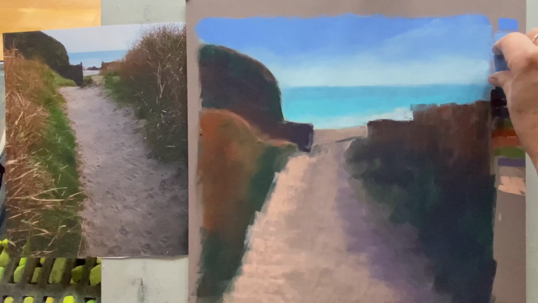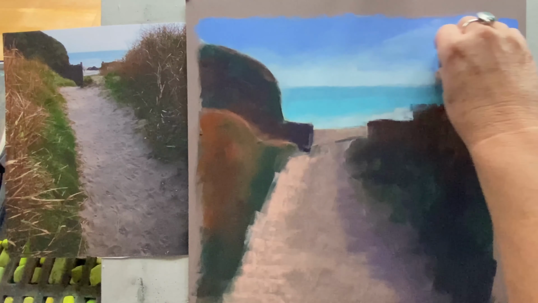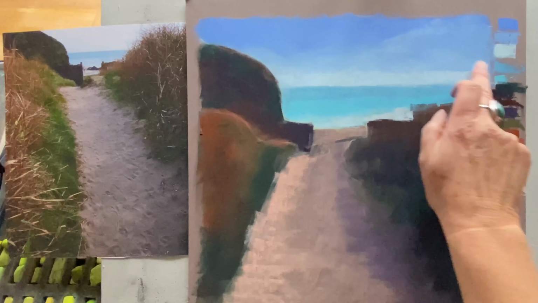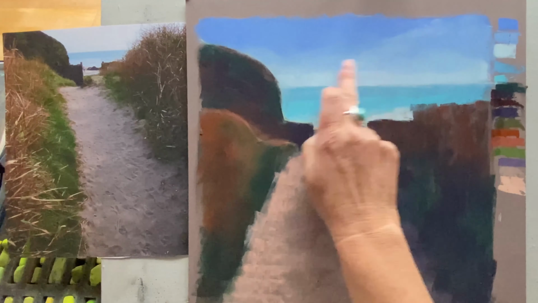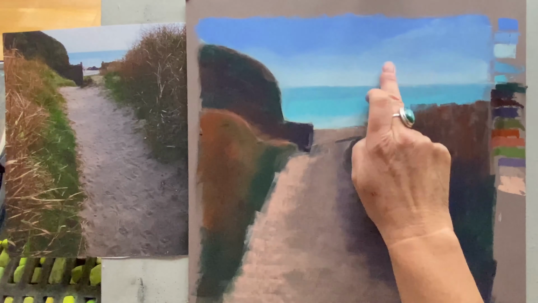So I'm just going to come in and merge these two colours with my middle blue, just so that the transition's less noticeable. That's better, I think.